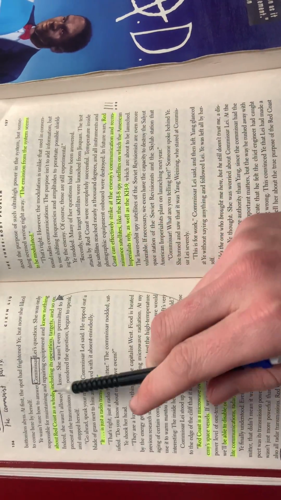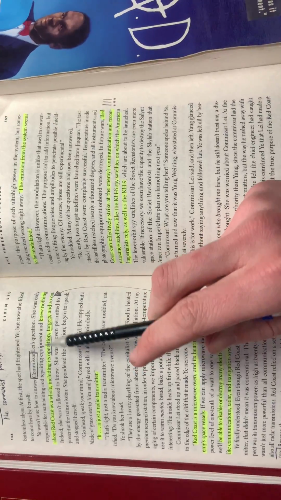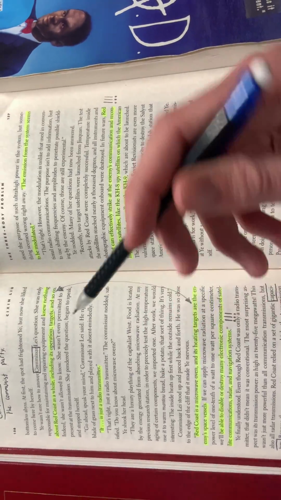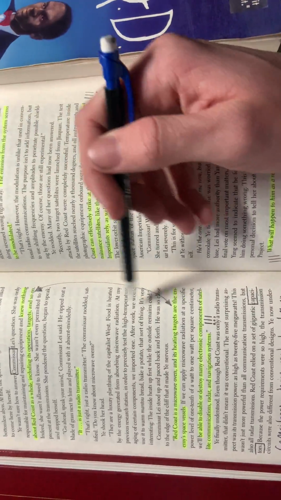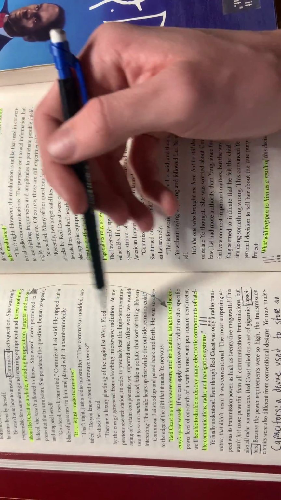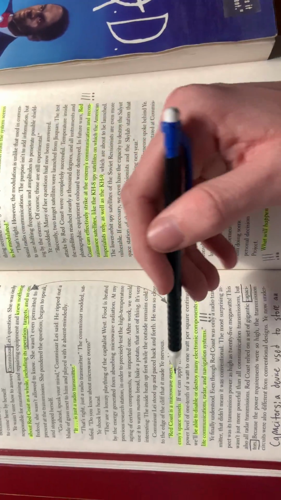And she knew nothing about Red Coast as a whole, including its operation and targets. I highlighted these two because these are very key to what's going to happen in the other parts. I drew this arrow down here because these two directly connect. It describes the operation and its targets.